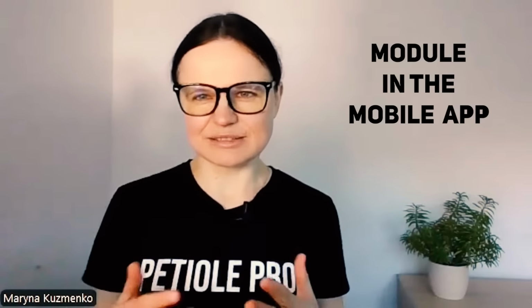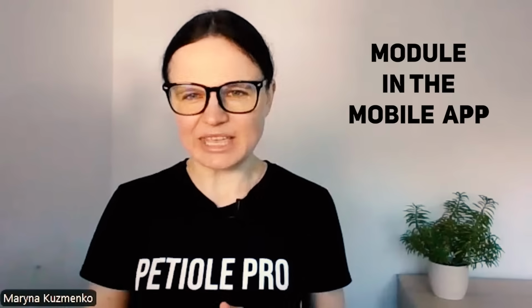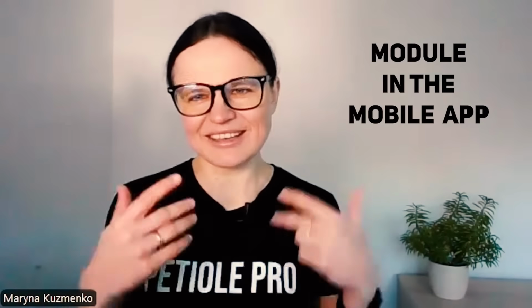And this extra bit was created quite recently in our company, Petiole Pro. So what we have done, we have developed one of our modules in the mobile application. It's a new mobile application which we are releasing soon. So it will be the stomata count on device. And what's important about this aspect? Why do you need to count stomatas on device?